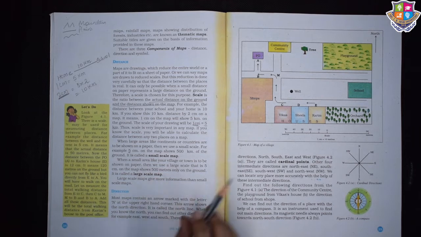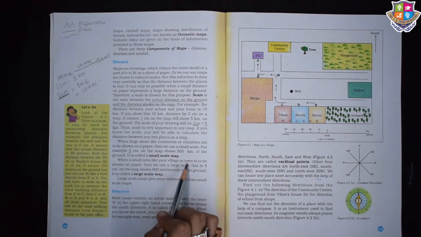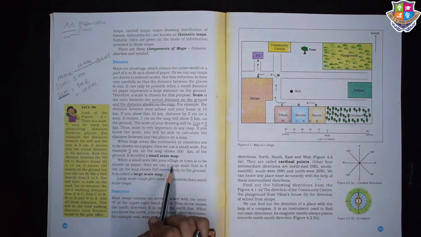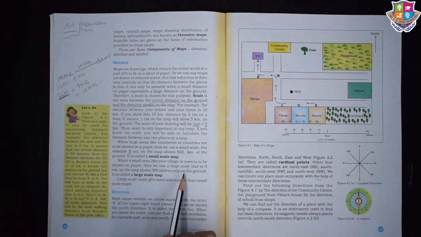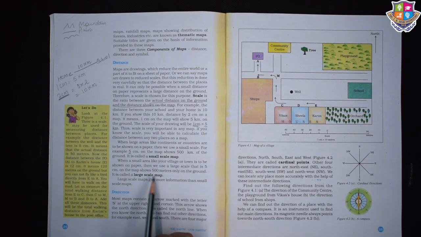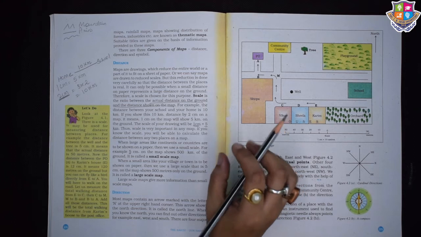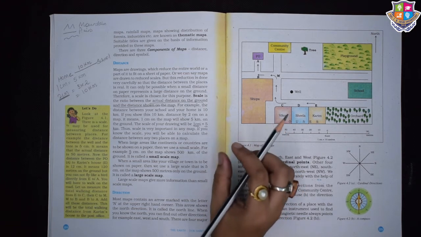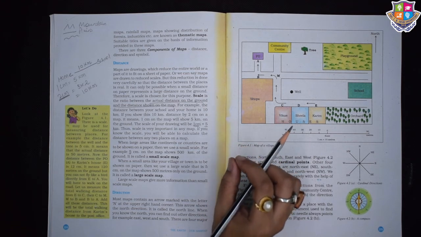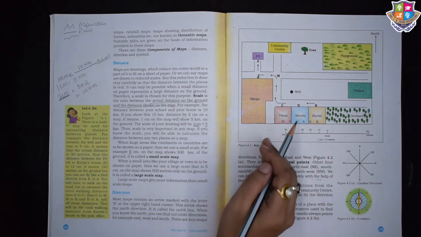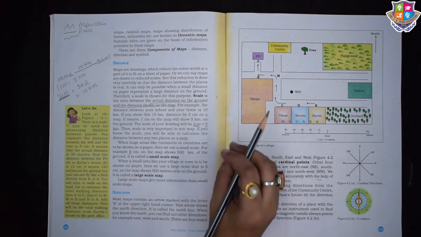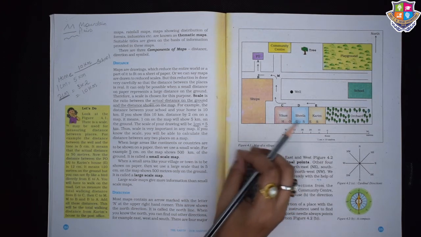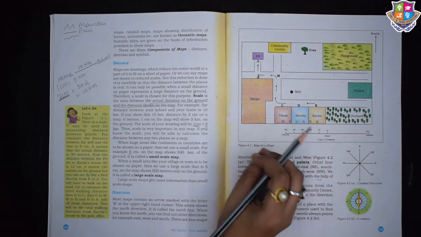Next, when a small area like a village or town is to be shown on paper, then we use a large scale, that is, 5 centimeters on the map shows only 500 meters on the ground, which is called a large scale map. So when we want to show small towns and cities, then we will take a large scale map. But remember, when we are talking about countries or continents, then we have to take a small scale measurement.